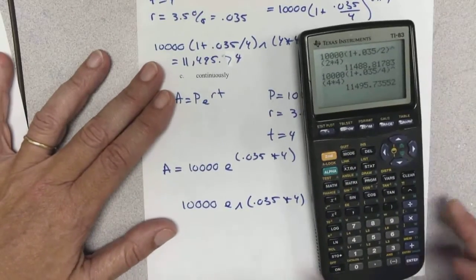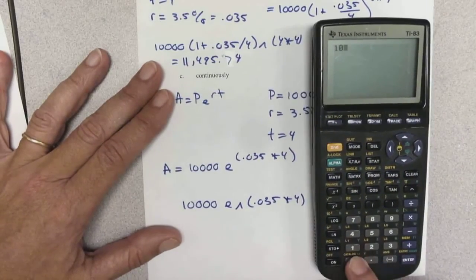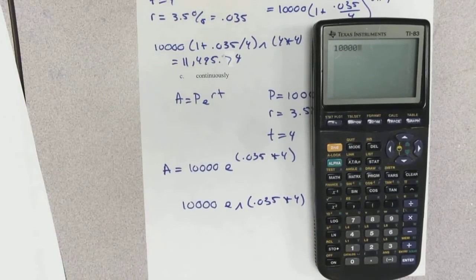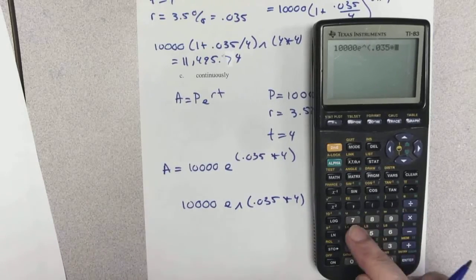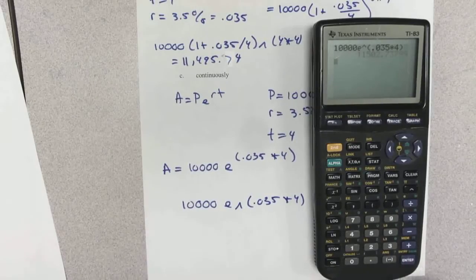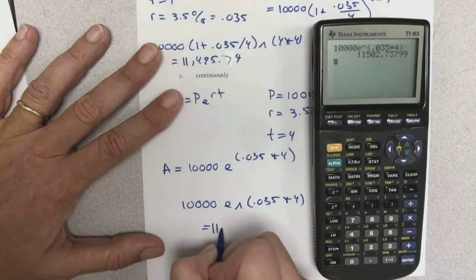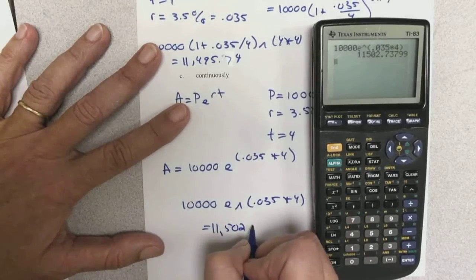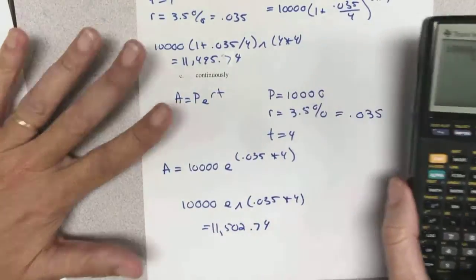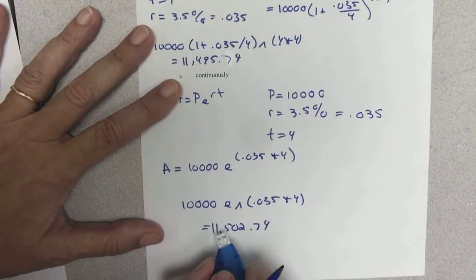Now let's clear all that old stuff out. Okay, 10,000. Then remember how you get e. Second ln gives you e, and in my older calculator, an exponent, a little caret. In newer calculators, it actually just superscripts it for you. Then 0.035 times 4. In that parenthesis, hit enter, and we get 11,502.74.